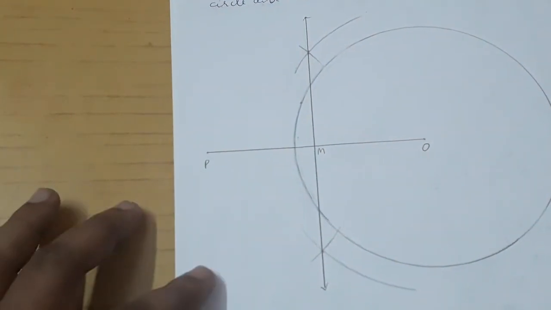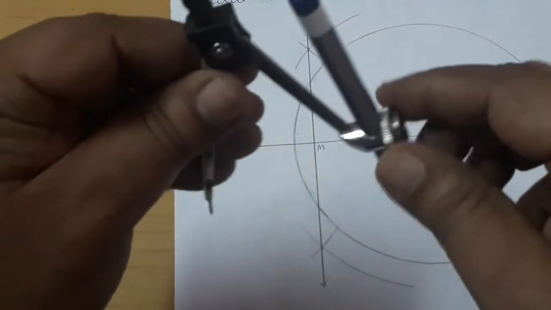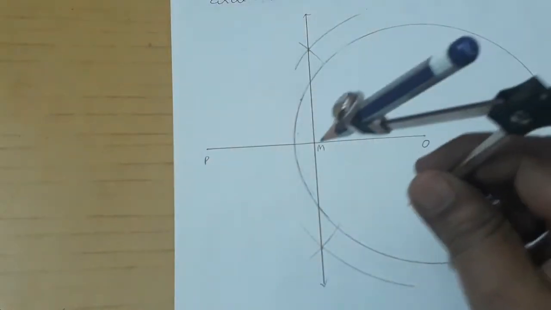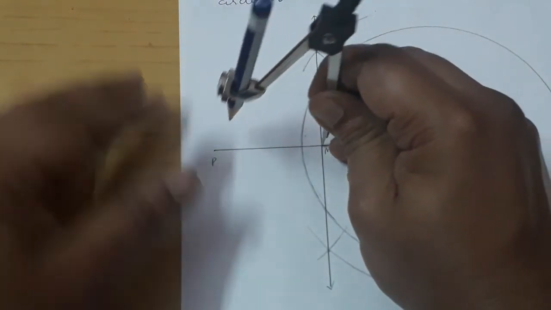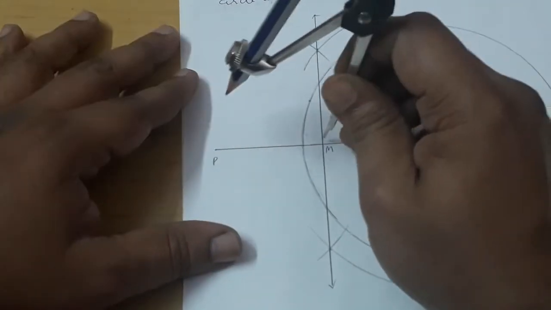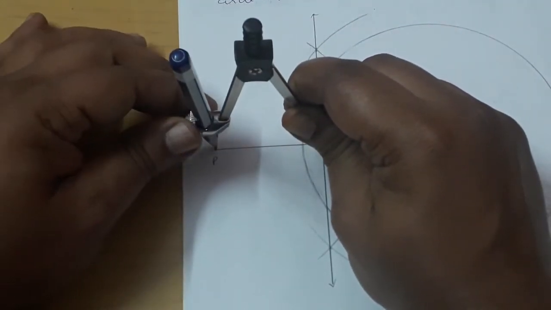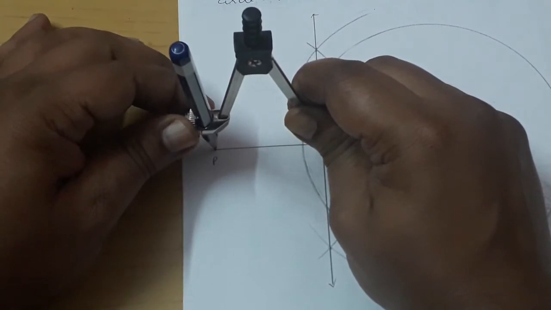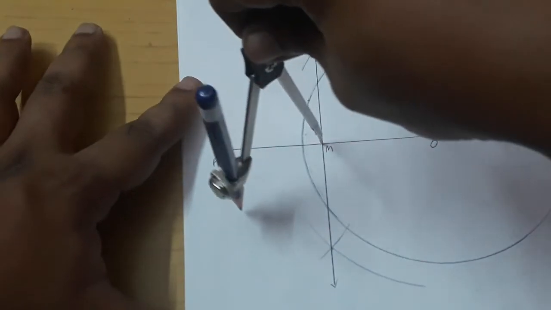Okay. The next thing to do is I'll take M as the center and OM will be our radius, or we can even take MP as our radius. It comes to the same. I'm taking MP or OM as the radius. Let's construct a circle here.